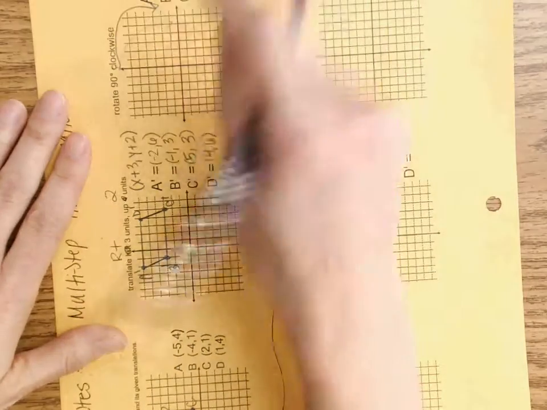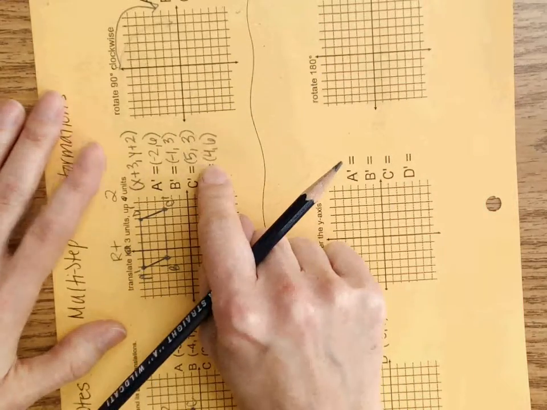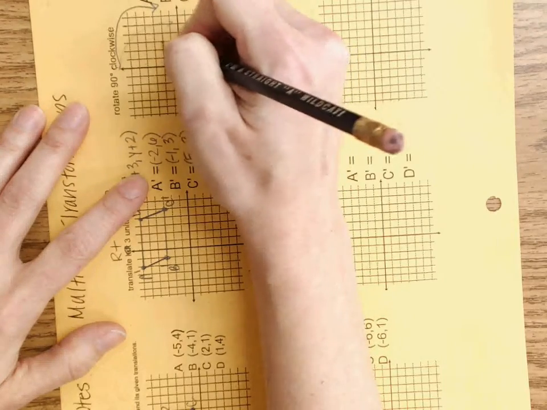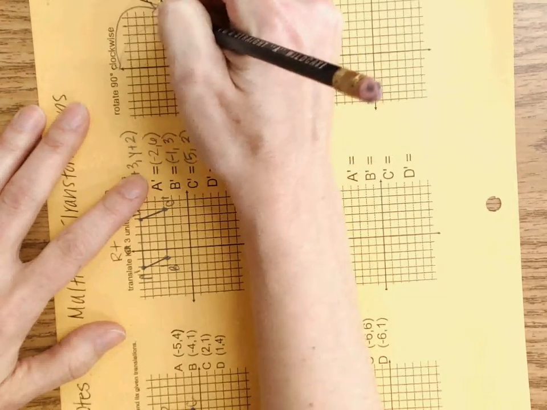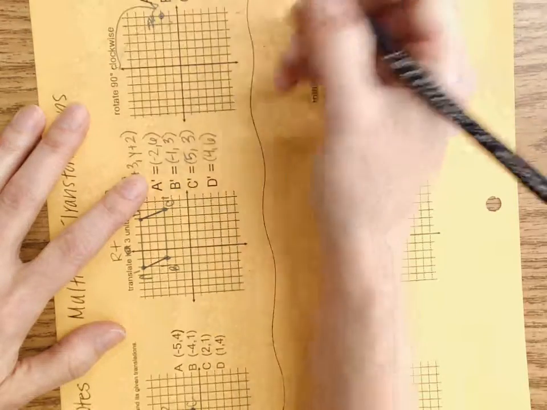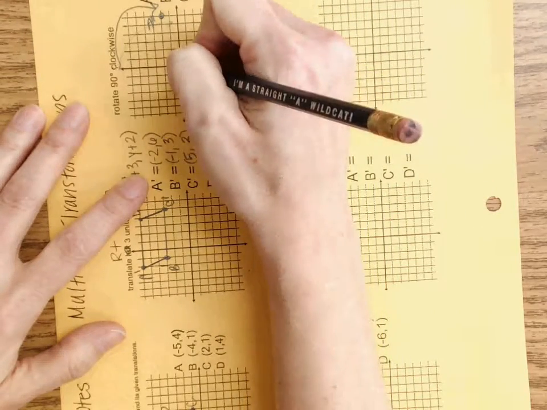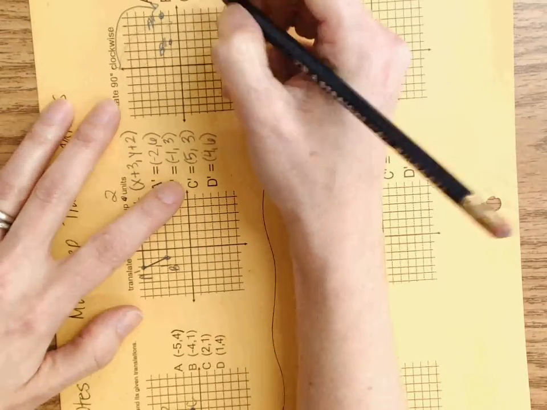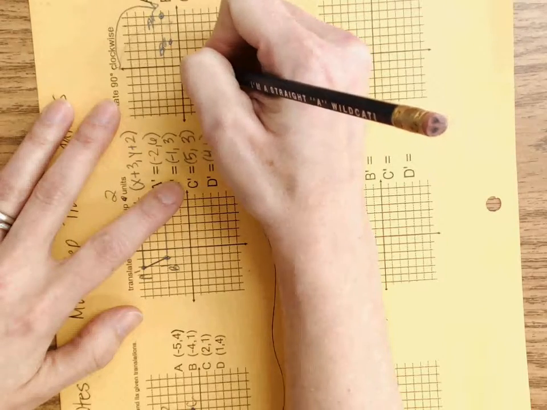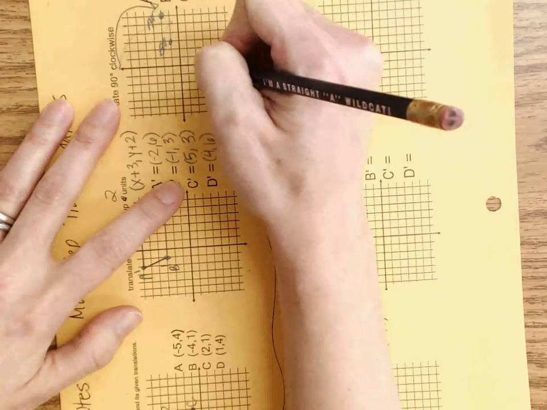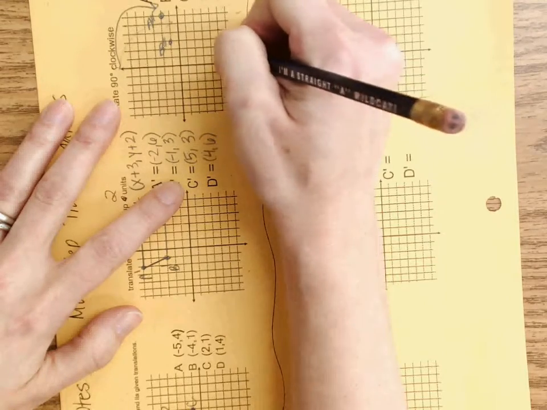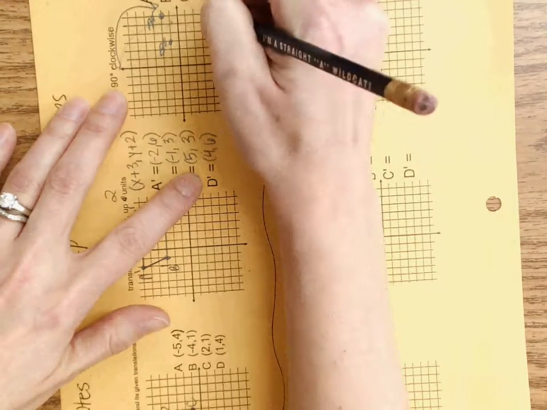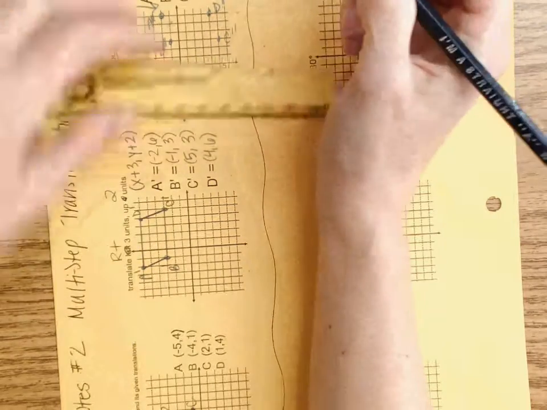And then I'm going to replot on this coordinate plane all of these points. So negative 2, 6, 1, 2, 3, 4, 5, 6. So this is now A double prime. B double prime is negative 1, positive 3, 1, 2, 3. C double prime would be, I'm going to count right, 1, 2, 3, 4, 5, 1, 2, 3. And then D double prime, 4, 6. And again, connect your dots.